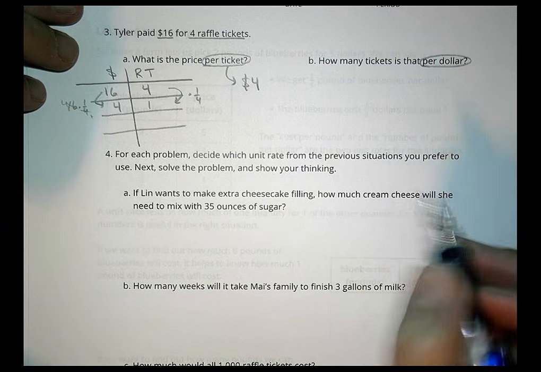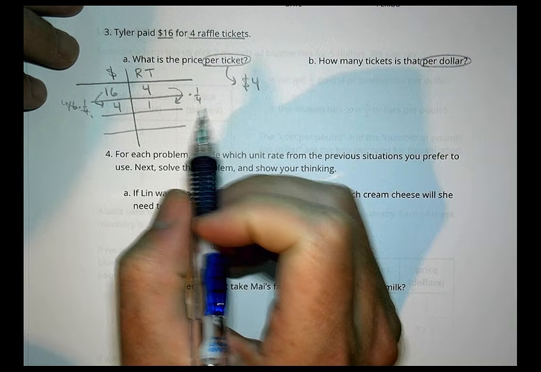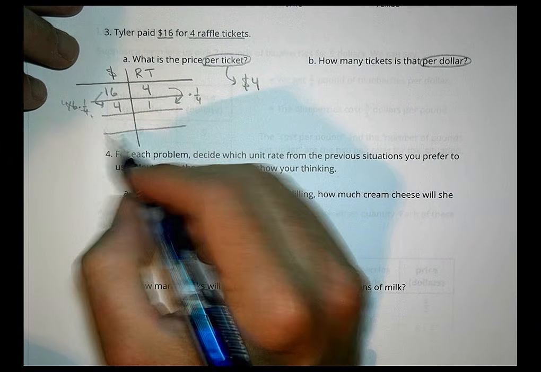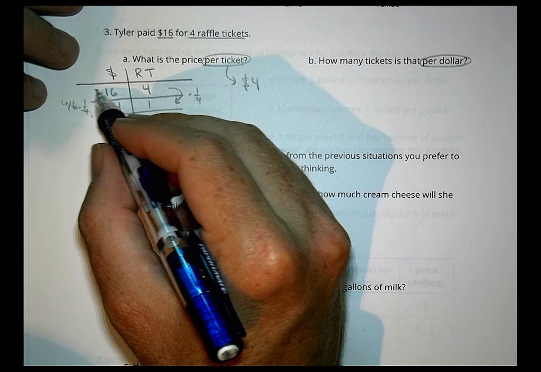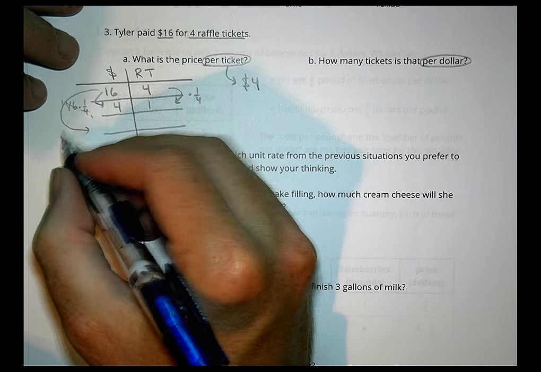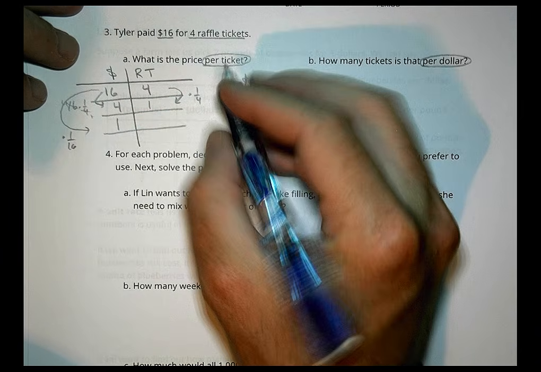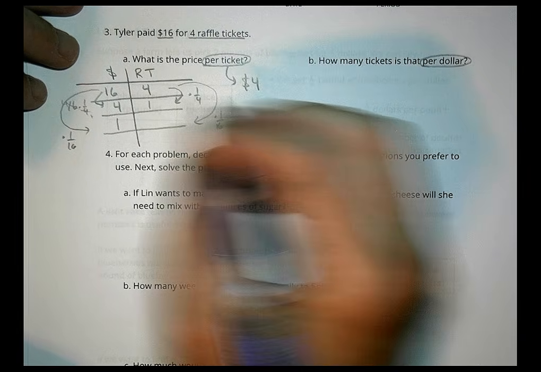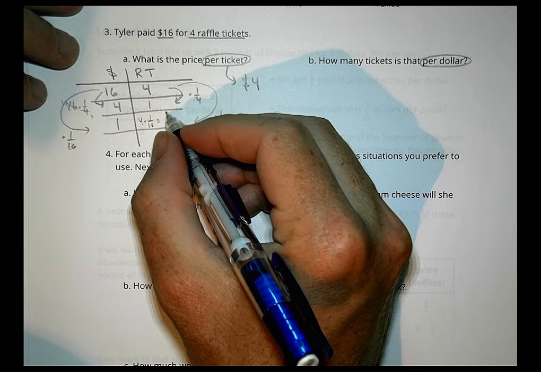Are we done? Nope. Now we have to do the price per dollar. Now, notice here I could do a couple things, right? I could do the 16. I could also then just do the 4 if I wanted to. But for the sake of keeping it consistent, let's go ahead and do 16 times 1/16 in order to make this a 1. So 4 times 1/16 is going to be equal to 1/4.